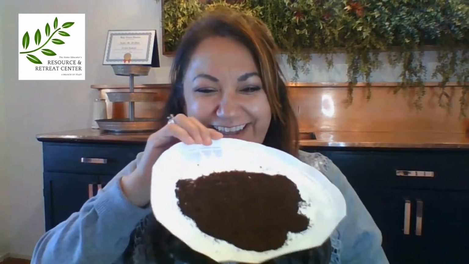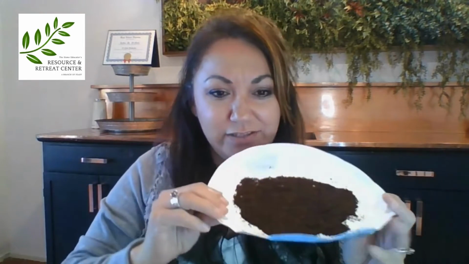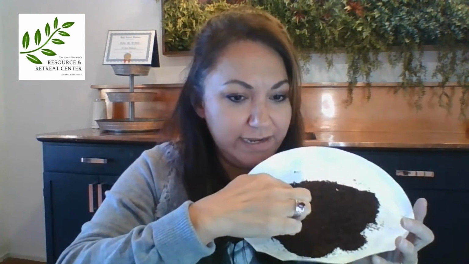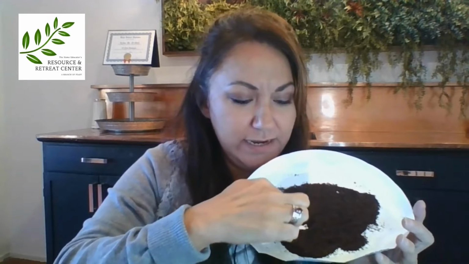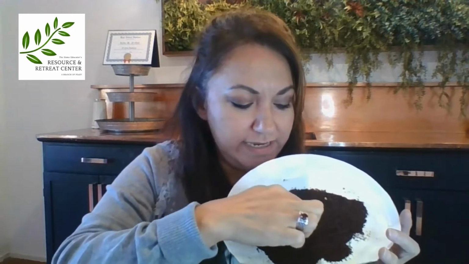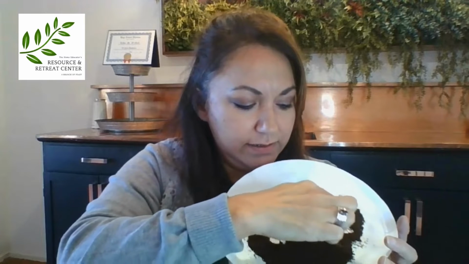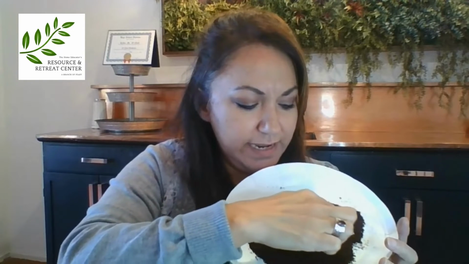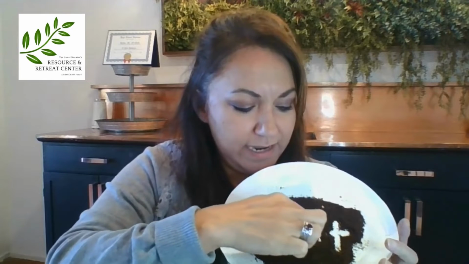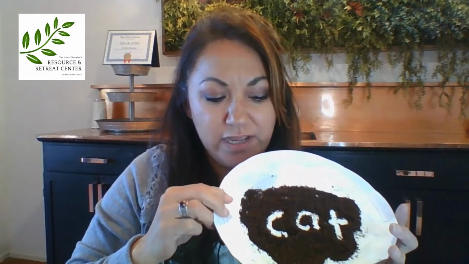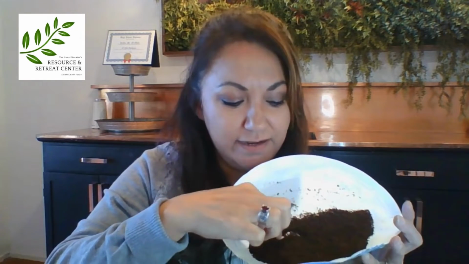One of the other things, you can use a number of things: colorful sand, you can use some dirt from outside. Right here I have coffee grounds, and it smells so good. All right, now let's write cat in here. So you write C, and again they're feeling it. There's the A, and here's the T. So you have the C, the A, and the T. Again, it's that multi-sensory approach. So then you're going to erase it, and then you're going to go to your next word, or practice C-A-T again. C-A-T.